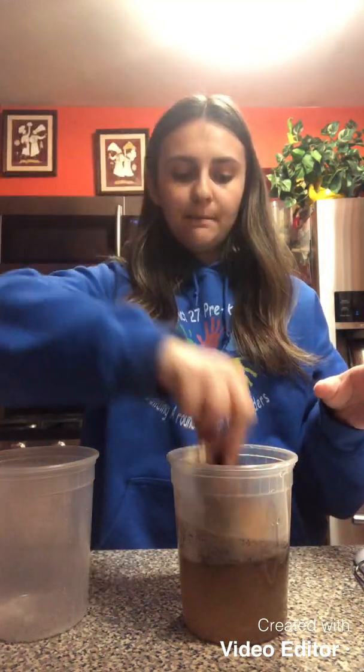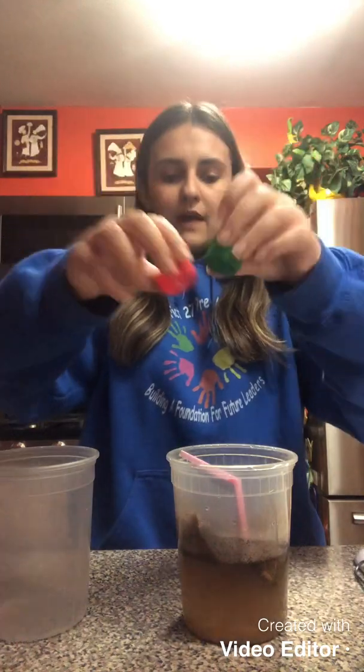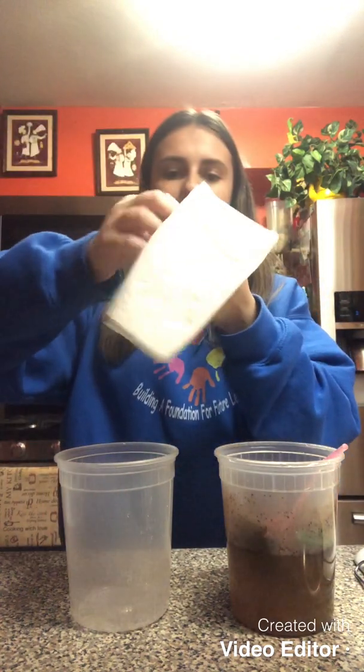So I have a candy wrapper, and I'm going to just throw that right in. I have a straw. I'm going to throw that right in. And I have 2 bottle caps. I'm going to stir it around. Now, what you're going to do is you can either use a coffee filter, a paper towel, or a napkin. Today I'm going to use a napkin.